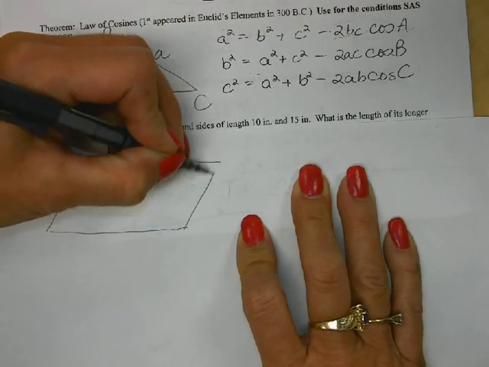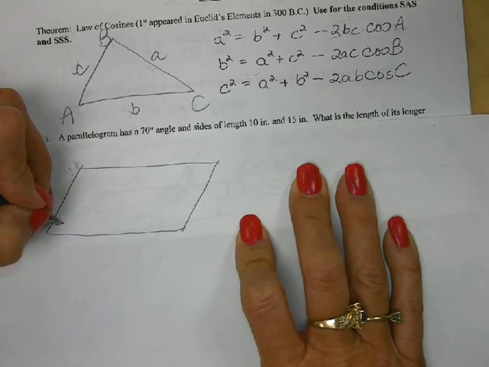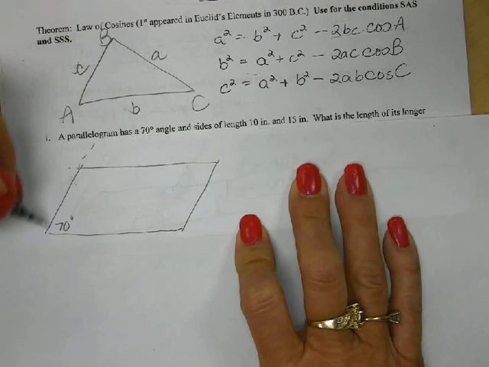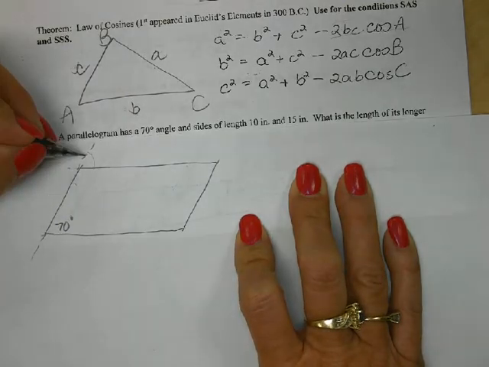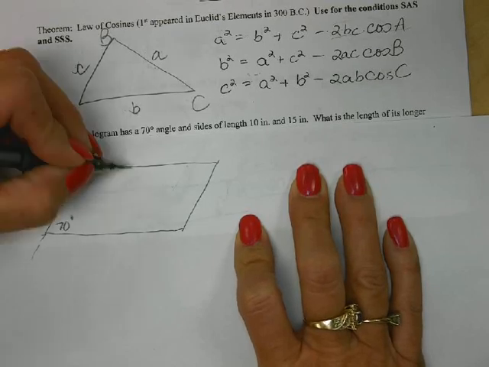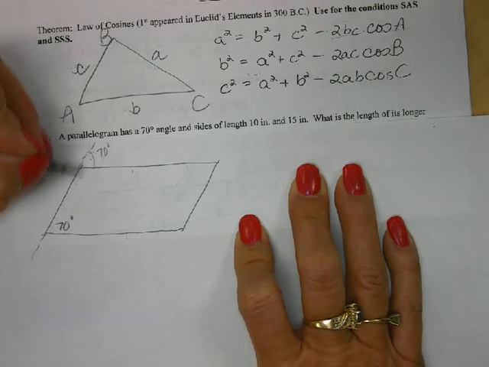I'm going to make it look relatively close to a 70-degree angle. So this would be 70 degrees here. Now we also know, if I extend this out, that this angle here would also be 70 degrees because these would be corresponding angles if these two lines are parallel. So if this is 70 degrees, we would also know that this angle here has to be the supplement of the 70.